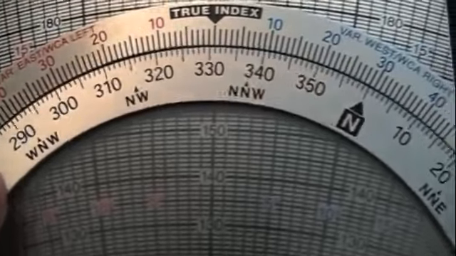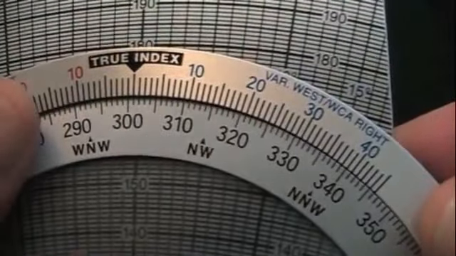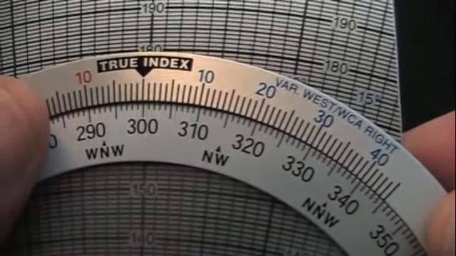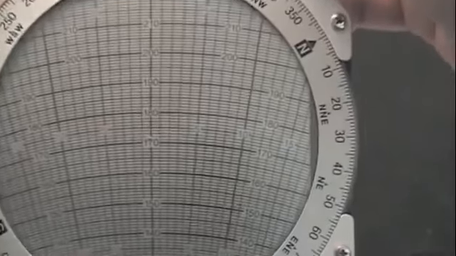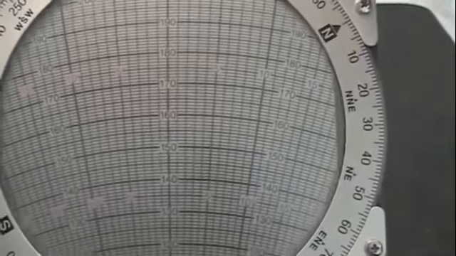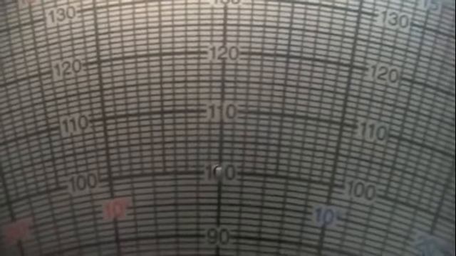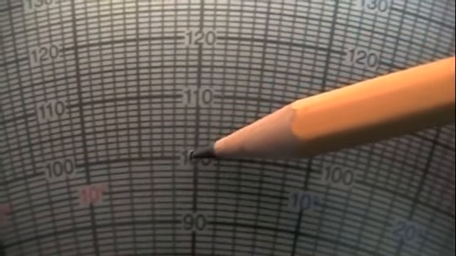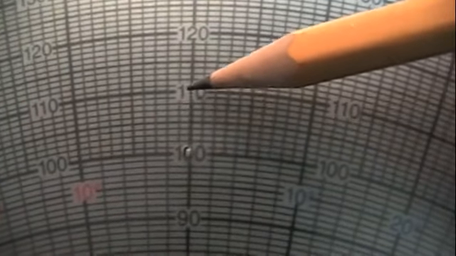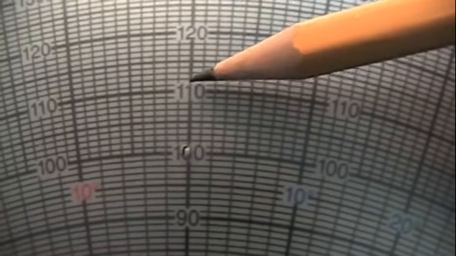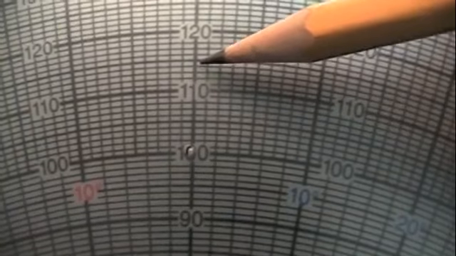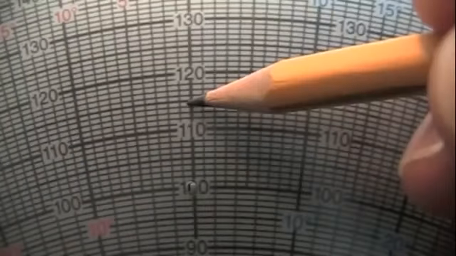First, set the wind direction of 300 degrees under the true index. Next, plot a wind mark on the E6-B to represent the 14-knot headwind. To do this, slide the rule as necessary, placing the hole in the center of the dial over the 100-knot airspeed arc. This is an arbitrary point from which to start your reading. Measure up 14 knots from the center and lightly mark it with a pencil.